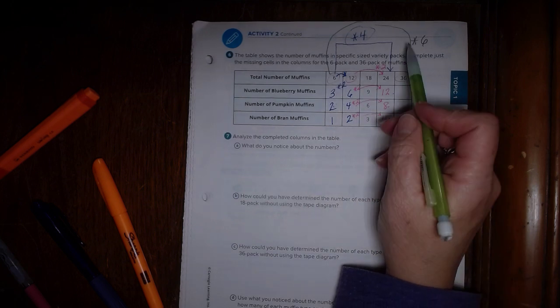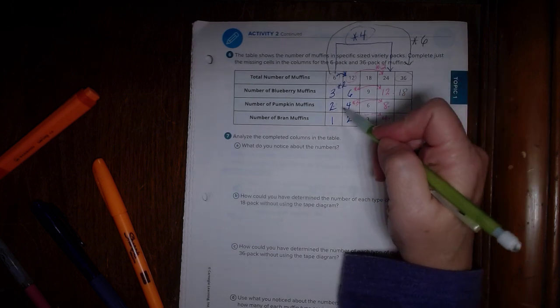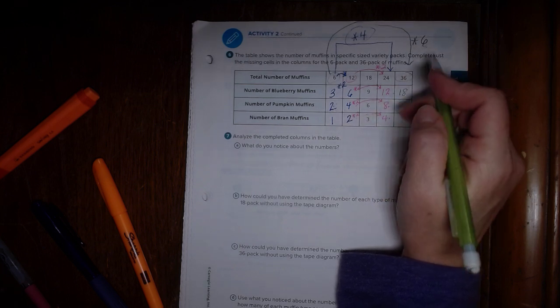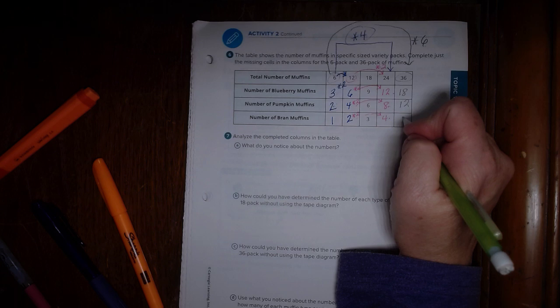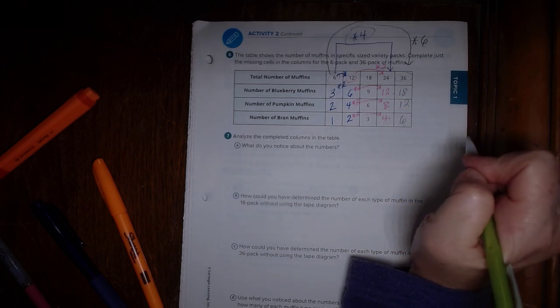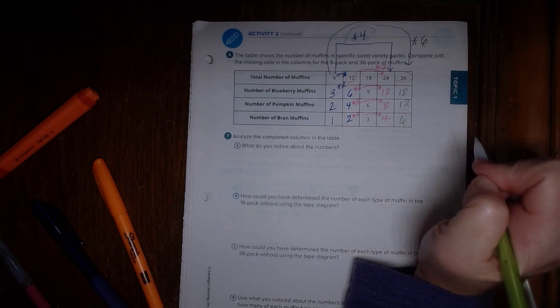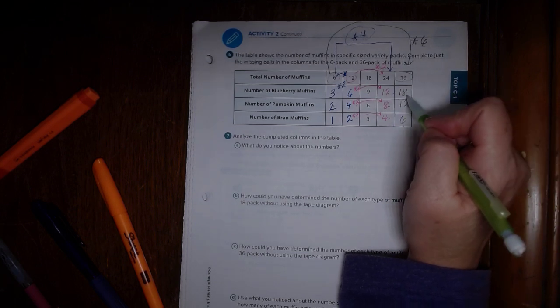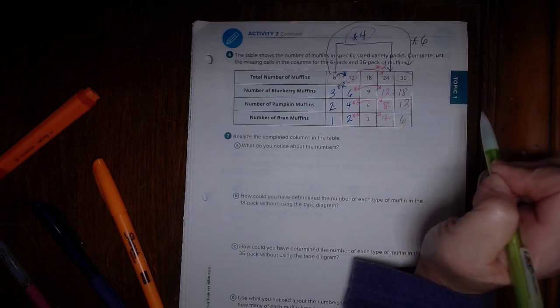Okay, so 3 times 6 gives me 18. 2 times 6 gives me 12. And 1 times 6 gives me 6. And that adds to 36. 18 plus 12 is 30, plus 6 is 36. 9 plus 9 is 18, 6 plus 6 is 12, 3 plus 3 is 6.